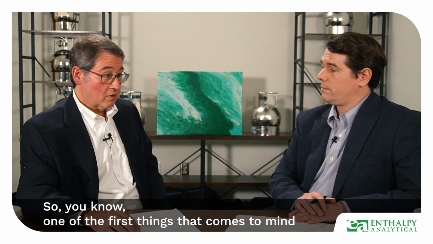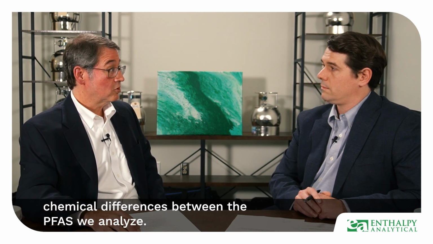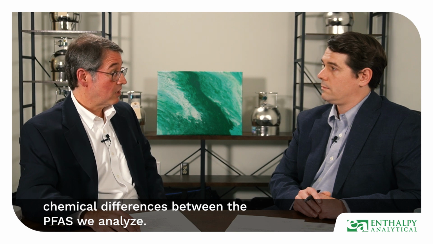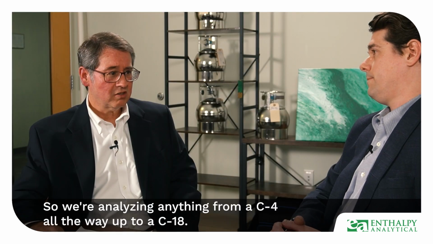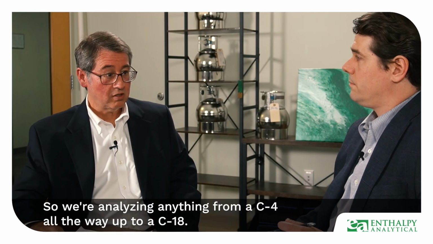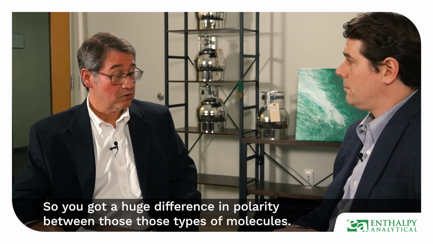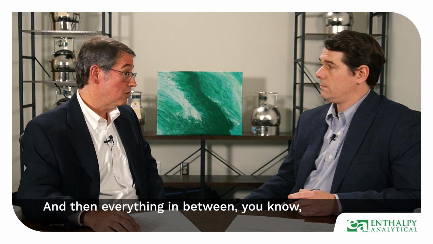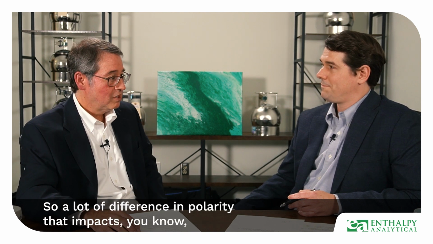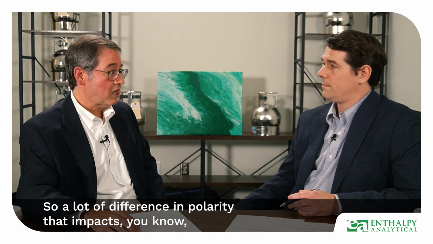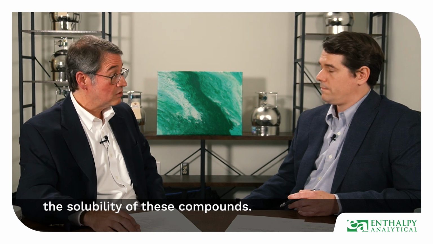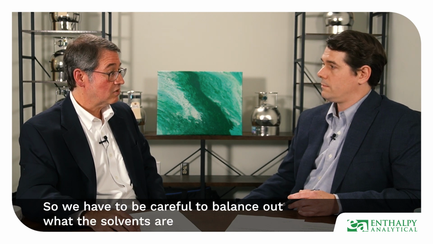So, one of the first things that comes to mind when it comes to PFAS analysis difficulties is the physical chemical differences between the PFAS we analyze. So we're analyzing anything from a C4 all the way up to a C18. So you've got a huge difference in polarity between those types of molecules. And then everything in between, so it's not just C4 to C18, it's C4, C5, C6, and so forth. So a lot of difference in polarity that impacts the solubility of these compounds. So we have to be careful to balance out what the solvents are that we're dealing with.